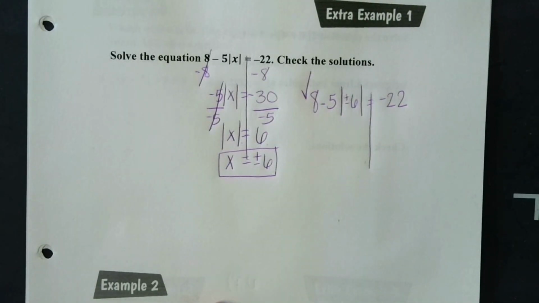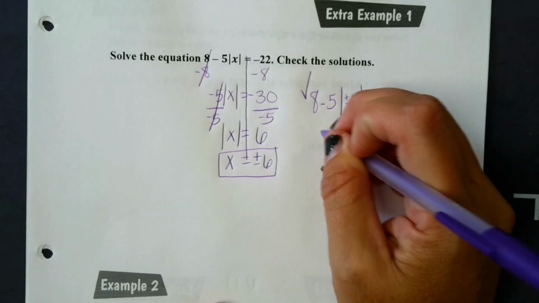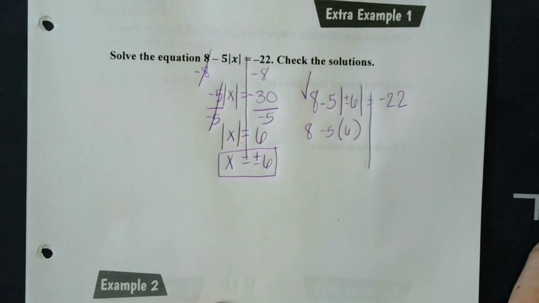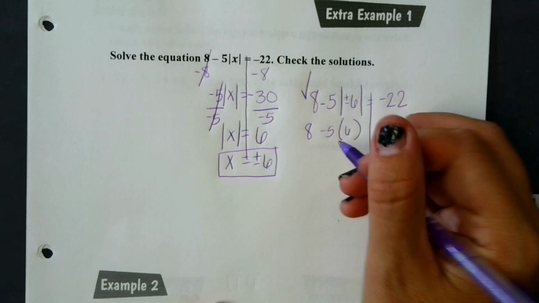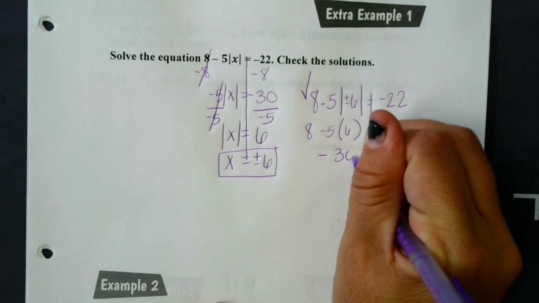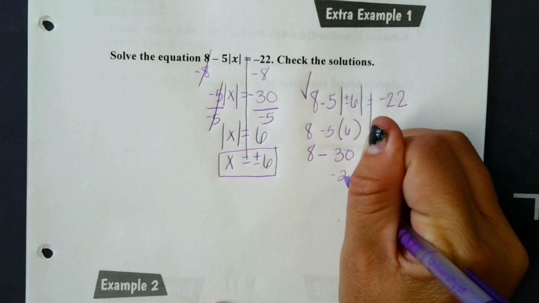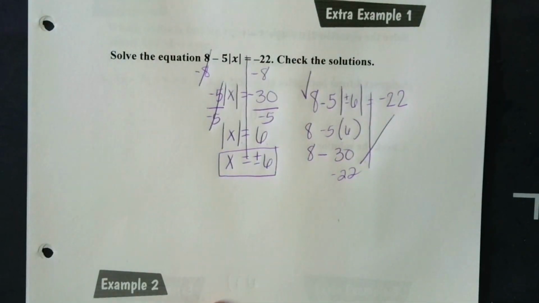So absolute values are like parentheses. So what's the absolute value of 6? What should I do next? Multiply negative 5. Negative 5 times 6 gives you? Negative 30. And if I have 8 and I take away 30, I'm at? Negative 22. And they match.